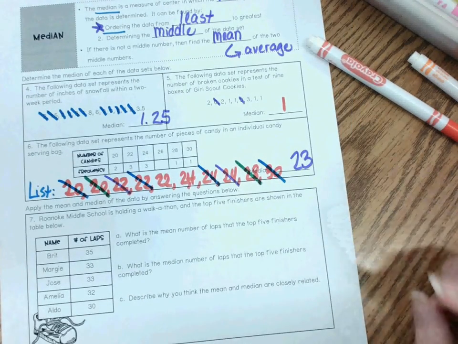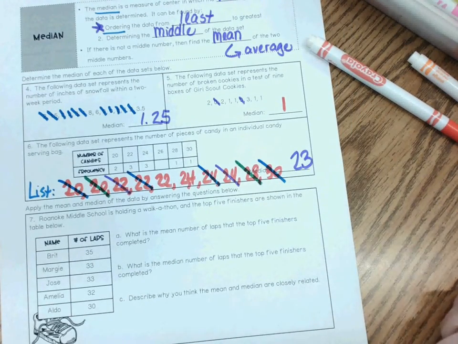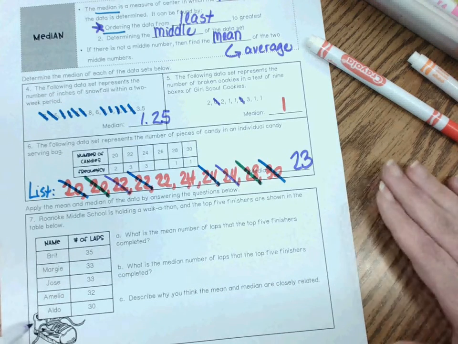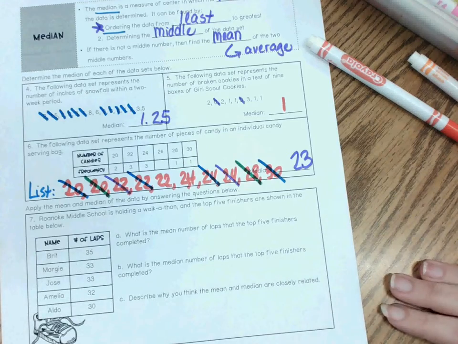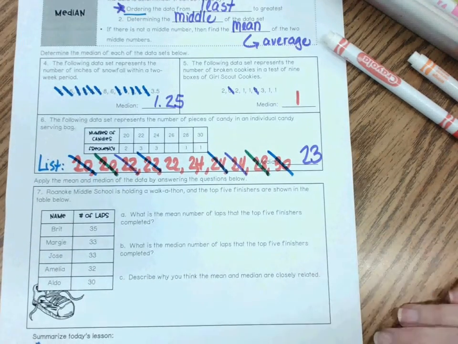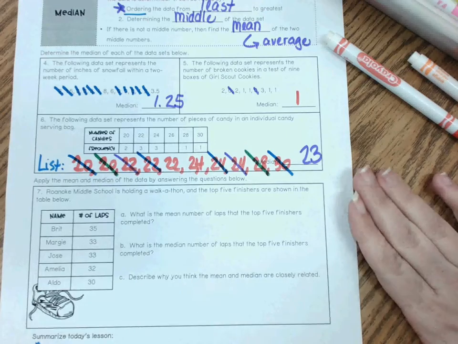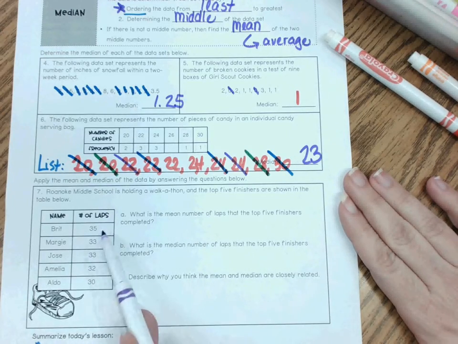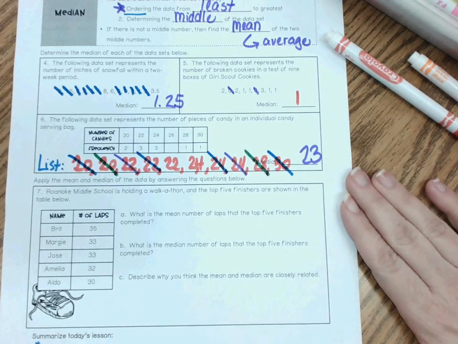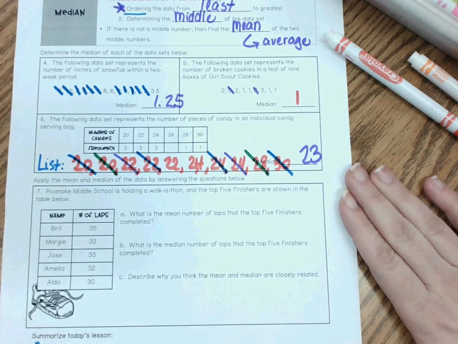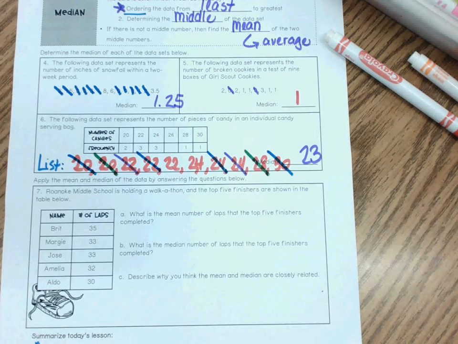Let's look at Roanoke Middle School is holding a walkathon, and the top 5 finishers are shown in the table below. So here's the name and how many laps they did during the walkathon. So what is the mean number of laps that the top 5 finishers completed? So that's the average. We need to add these up and divide by 5. What is the median? And describe why you think the mean and the median are closely related. So go ahead and give that a try.